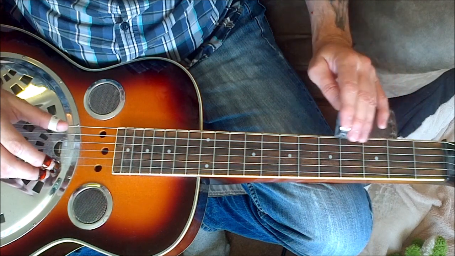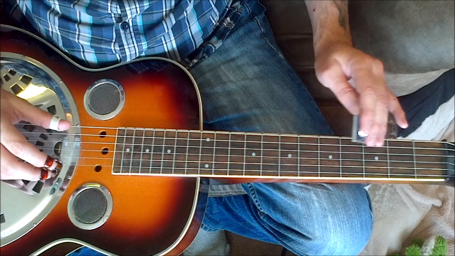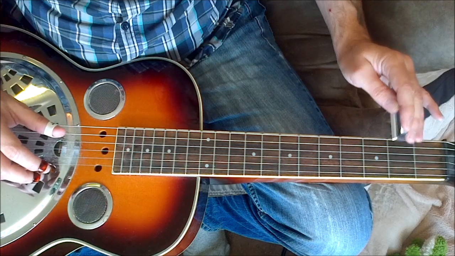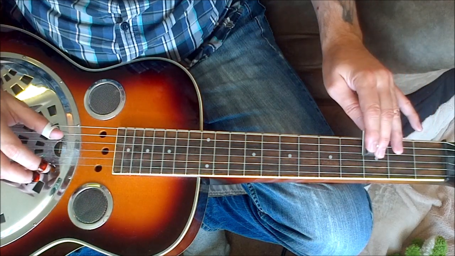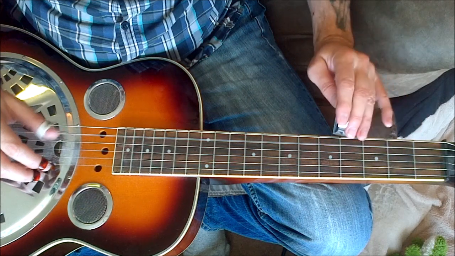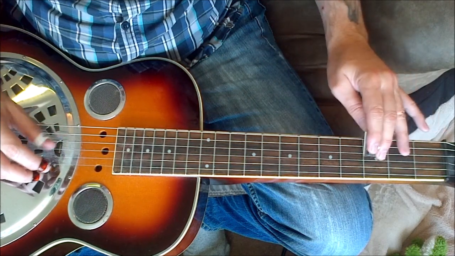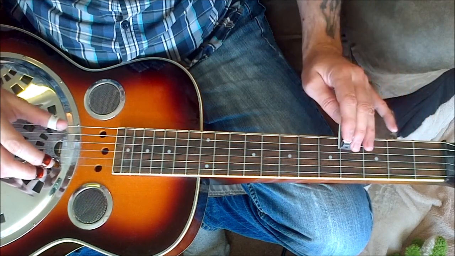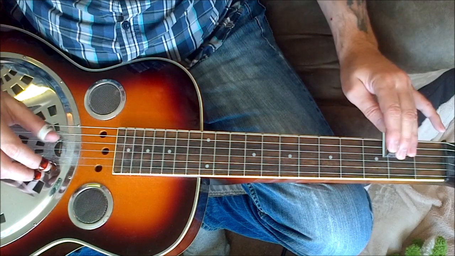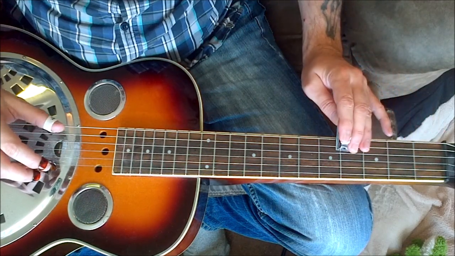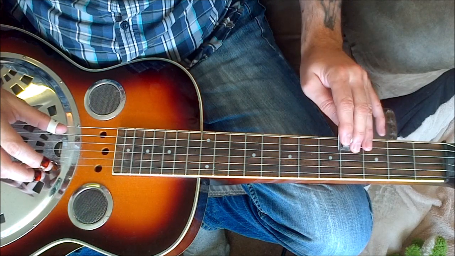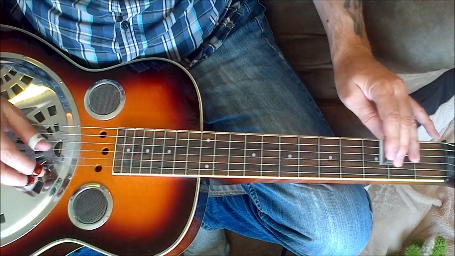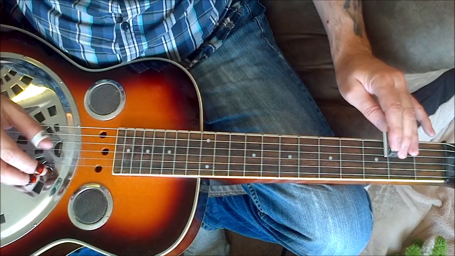I have open G, so I'm just doing a shuffle feel. Then open D, half step to, I don't know what that note is. So we'll just skip the first part. Then I move up a half step to here. To get my 4 chord.